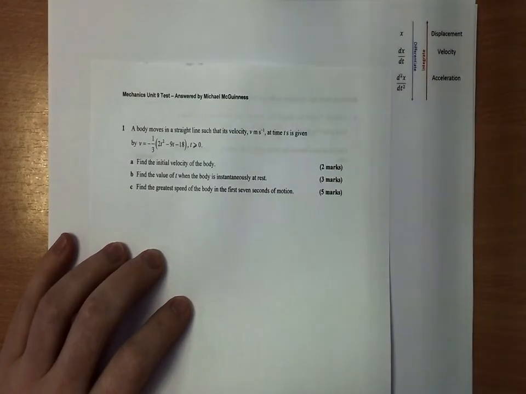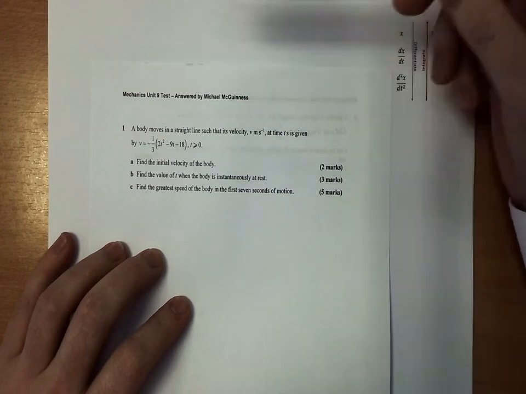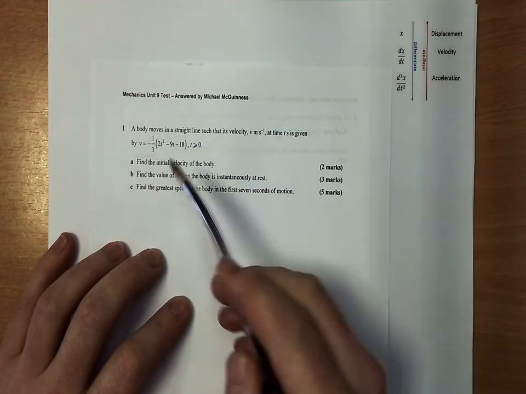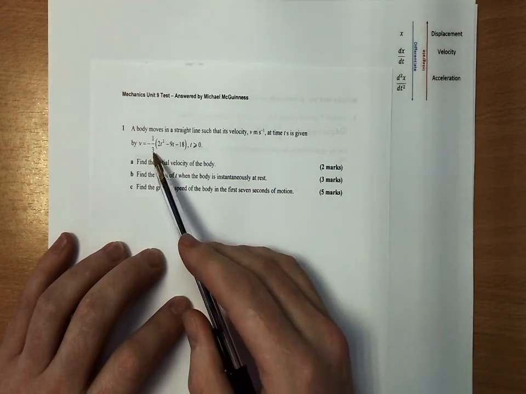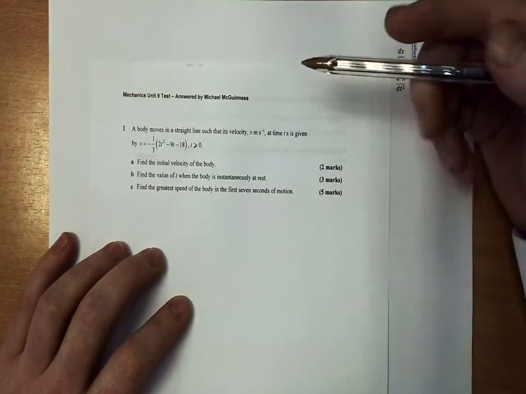This is the worked answer to the Mechanics Unit 9 test question 1. In this question we are told that a body is moving in a straight line and it's given by this equation where the velocity is changing relative to time. So v equals minus 1/3 of 2t squared minus 9t minus 18. We're asked to find three things in this.